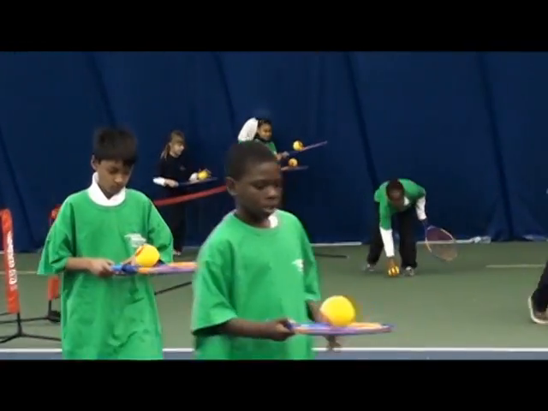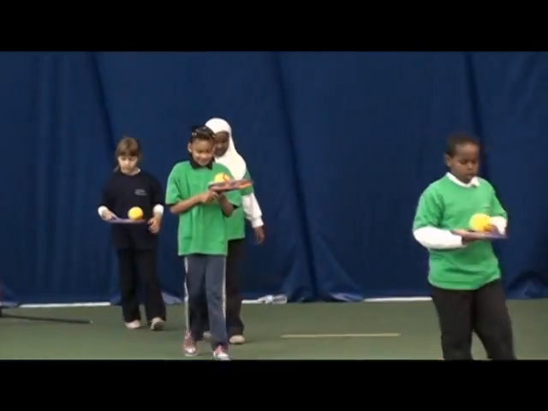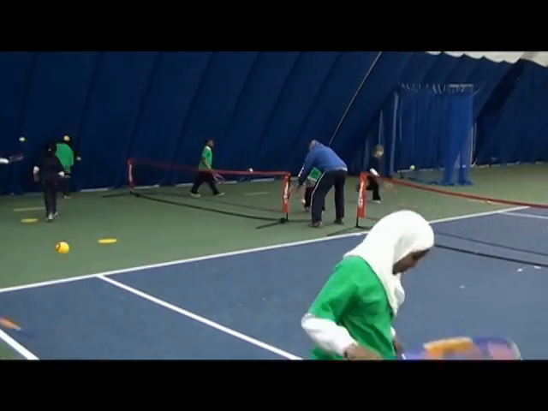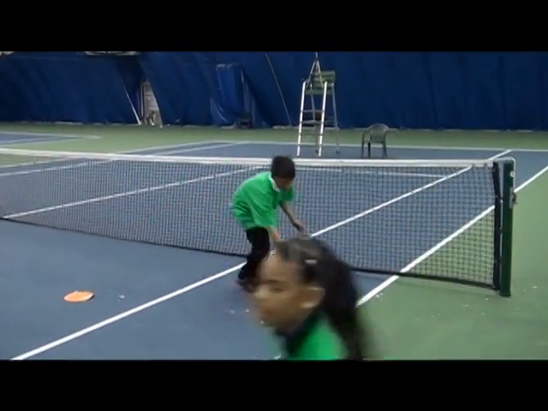Okay? In addition to balancing the ball on the racket, the coach can also add other skills to the warm-up, such as bouncing the ball up and down or rolling the ball along the lines.